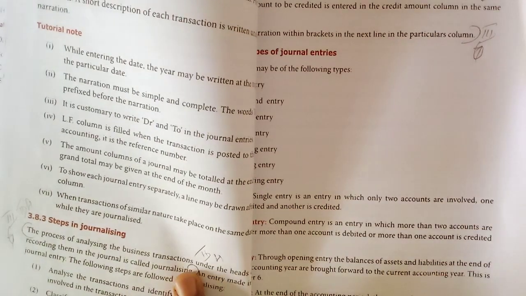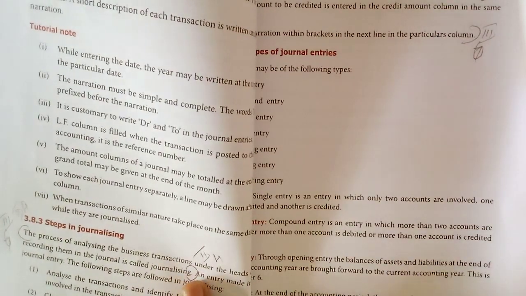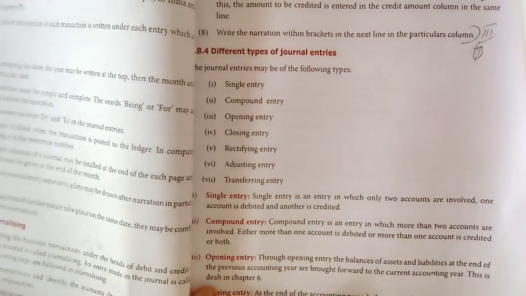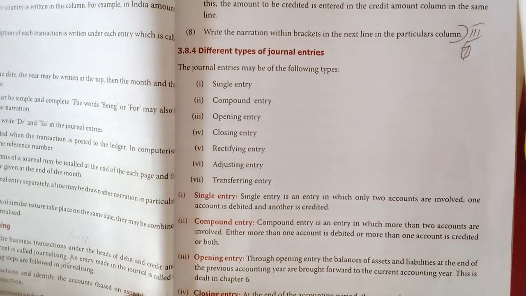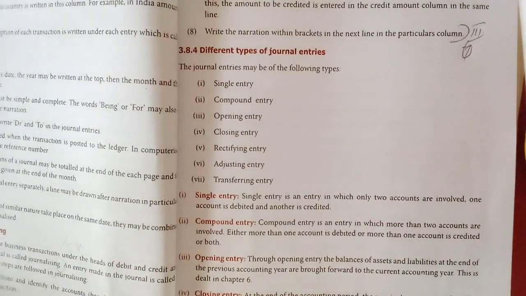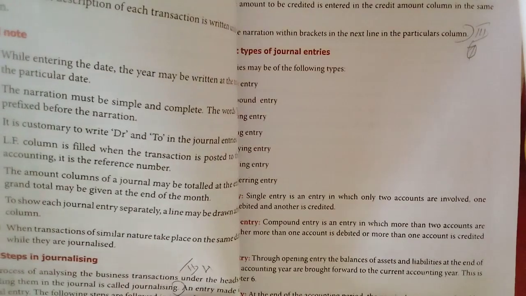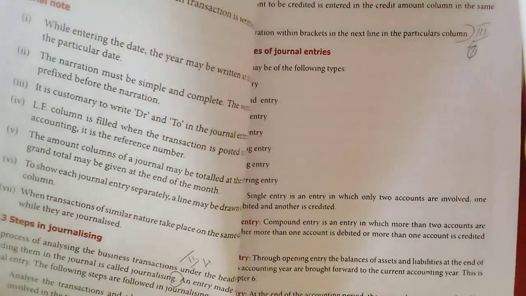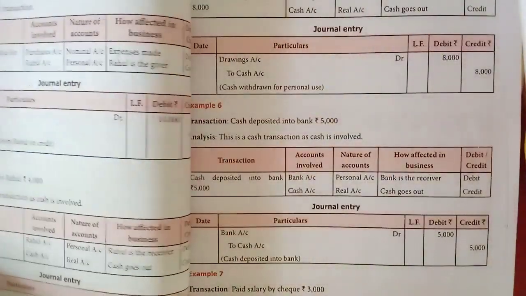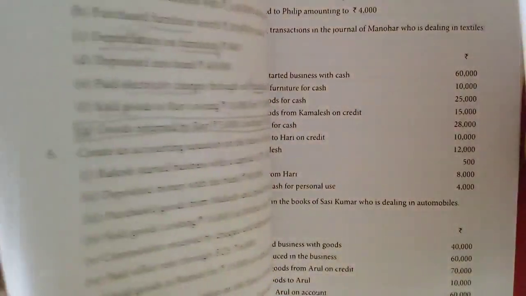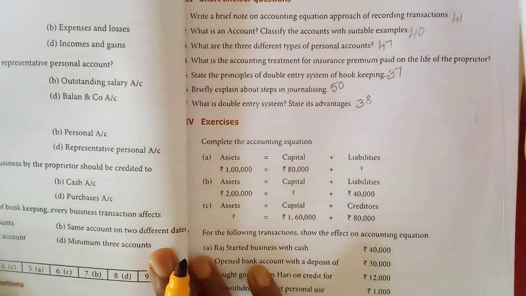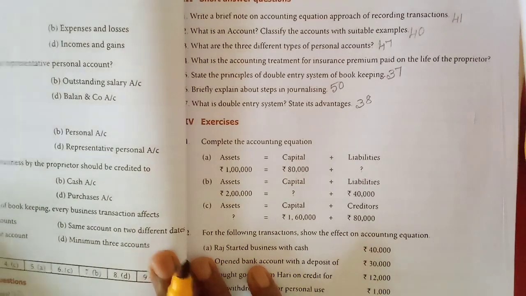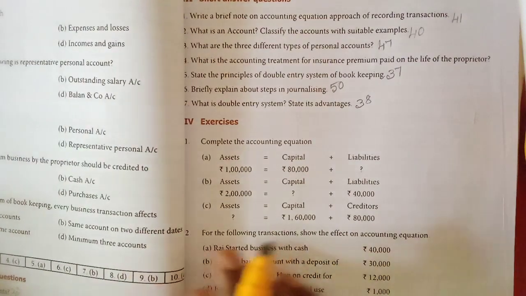The process of analyzing the business transactions under the heads of debit and credit and recording them in the journal is called journalizing. This one we need to mark. Then the same thing for 3 marks. Golden rules we have marked yesterday, isn't it? Almost everything we have marked.